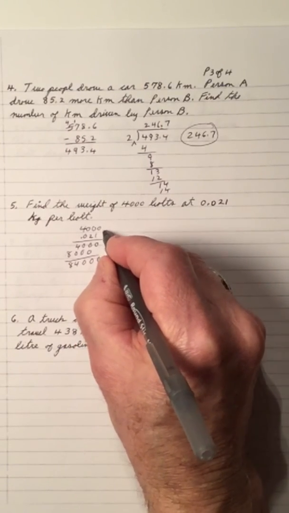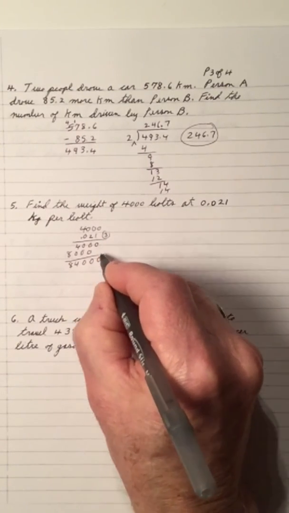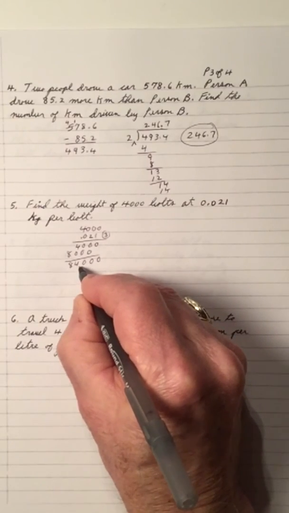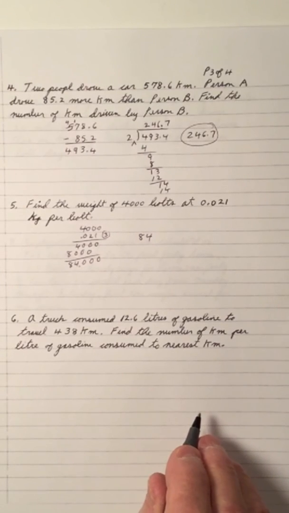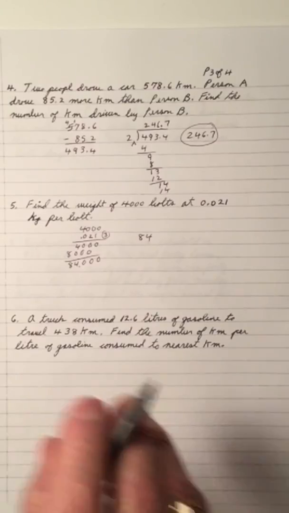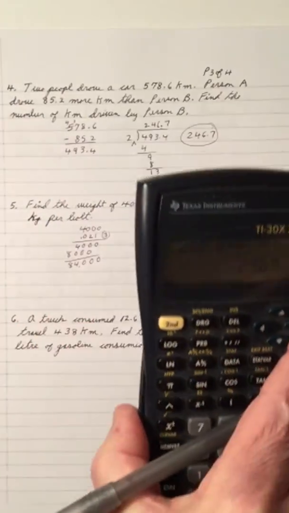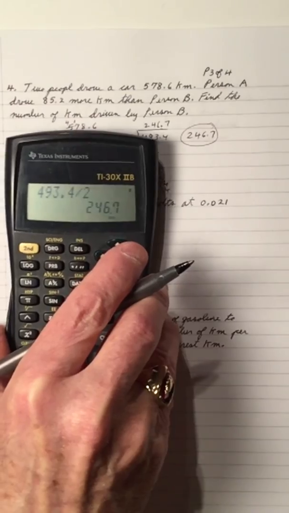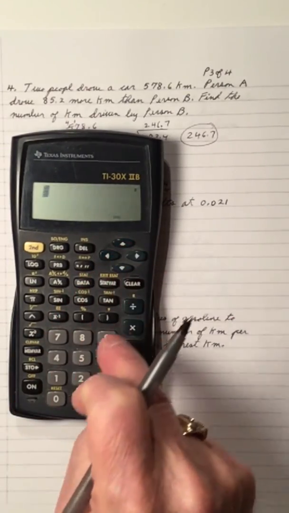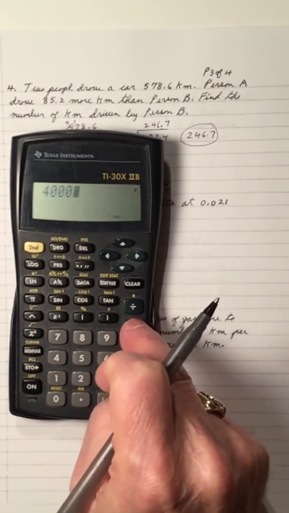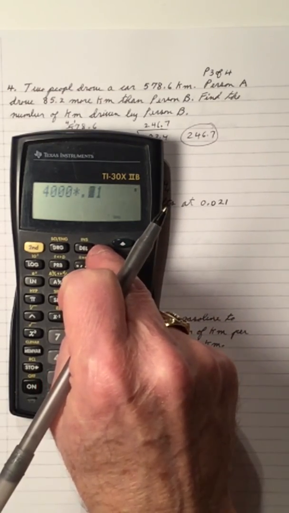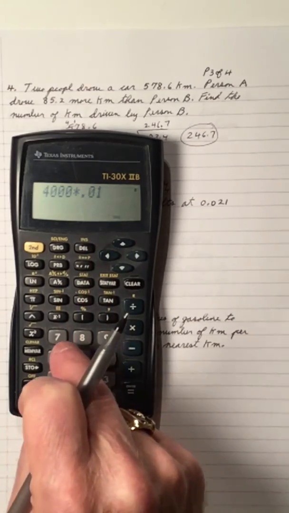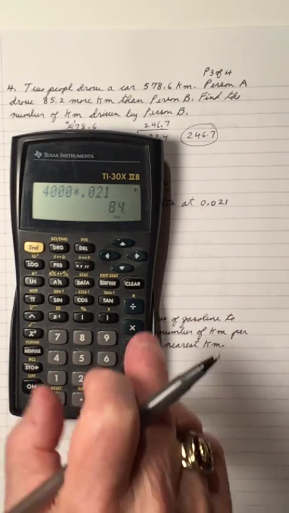84000. But I have 3 decimal places here, none here, so I have to move the decimal 3 places to the left. So I get 84 kilograms, the weight of all those bolts. Again, there's a multiplication. You could use your calculator and go 4,000 times 0.021, and save your time, and I get 84.